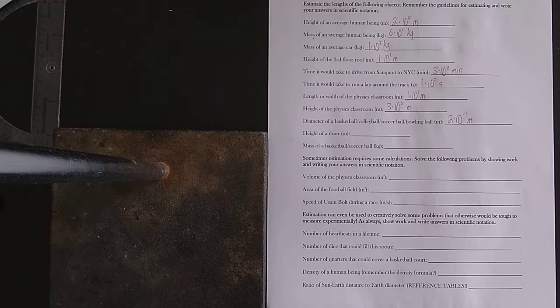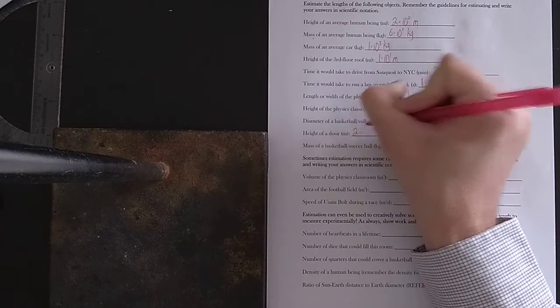Height of a door. If you figure a door is probably a little bit taller than a person, and a person on average is about 2 times 10 to the 0 meters, I wouldn't say a door is 3 meters. I can't imagine stacking 3-meter sticks and that being the size of a normal door. So I'm actually going to go with the same size as the height of an average person.